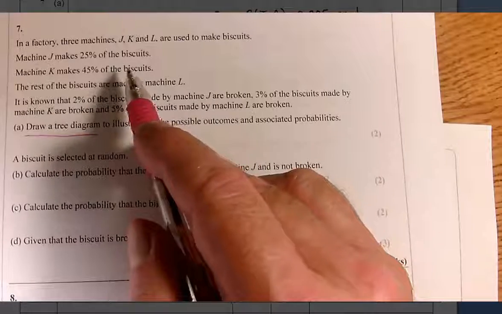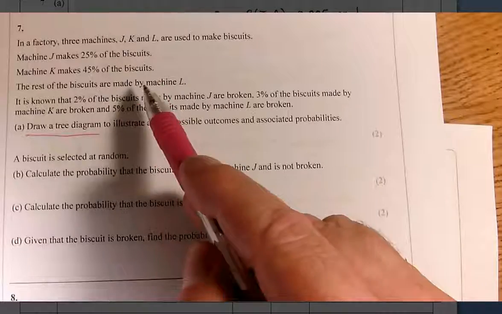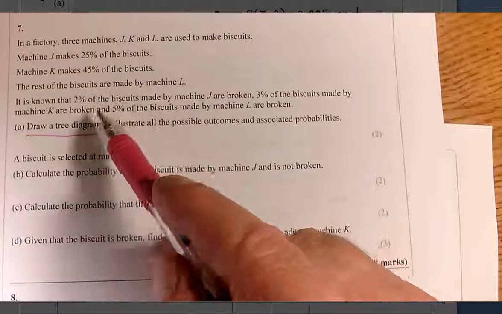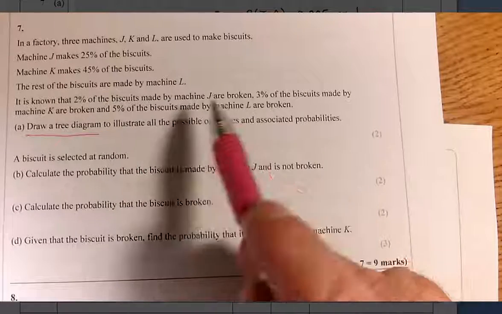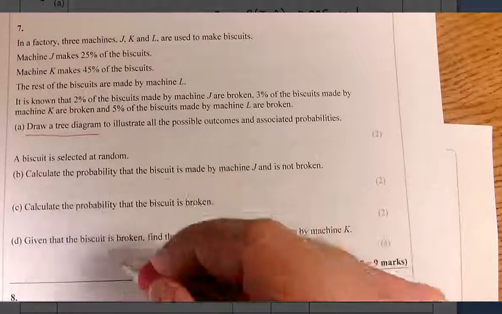Okay, we've got 3 machines, each one makes biscuits. We know the probabilities of that happening. Each machine is being used for a particular biscuit, and then we know the proportion that are broken. In other words, more probabilities, and it's kind enough to tell us to draw a tree diagram.